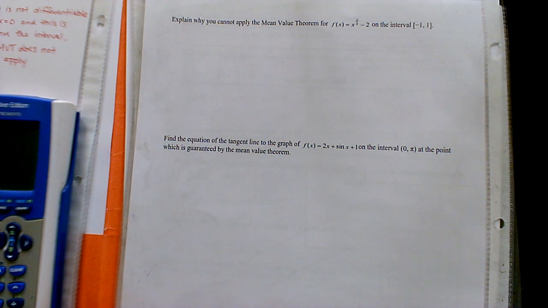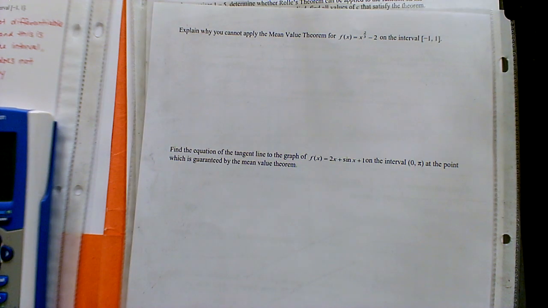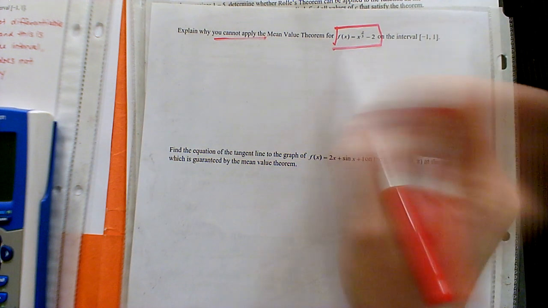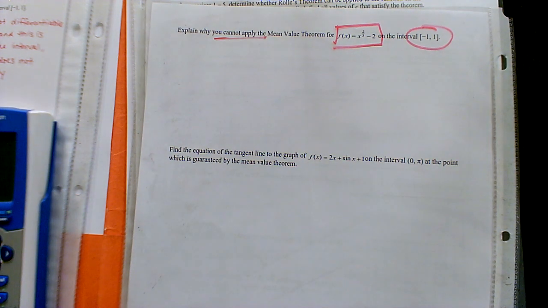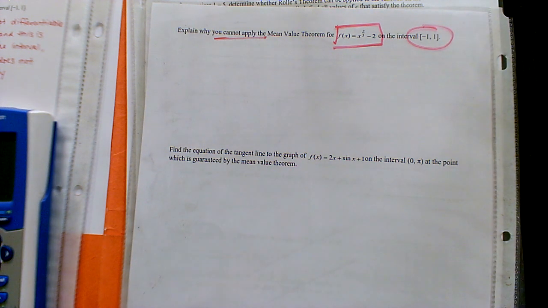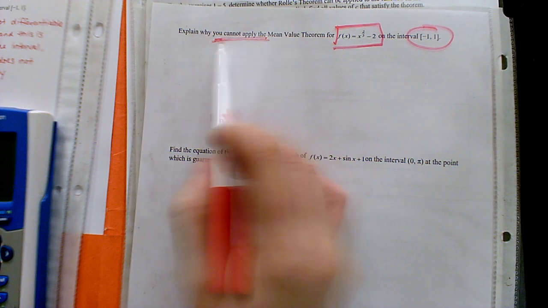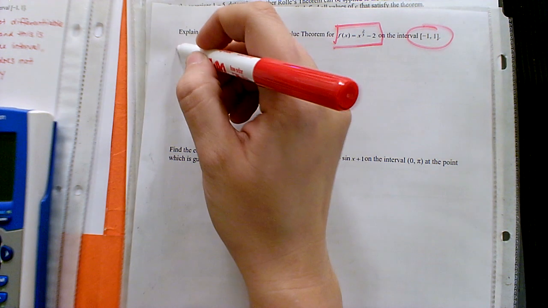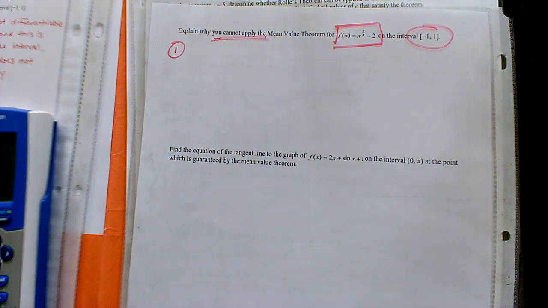All right. Let's take a look at the first one. Explain why you cannot apply the mean value theorem for this function on this interval. So they're basically telling you that one of the criteria for the mean value theorem is not met. We want to figure out which one it is. So what are the conditions for the mean value theorem? Can we list them? What stipulations must we have?